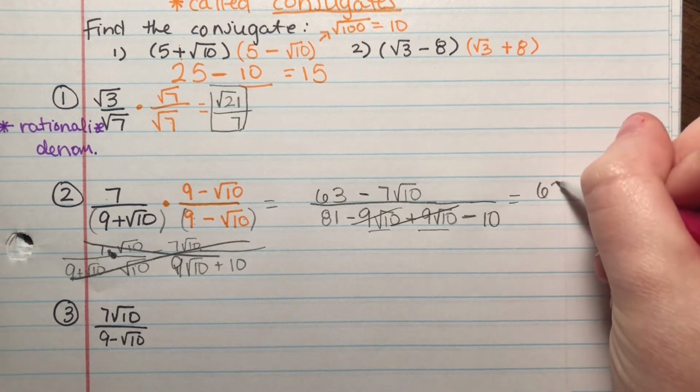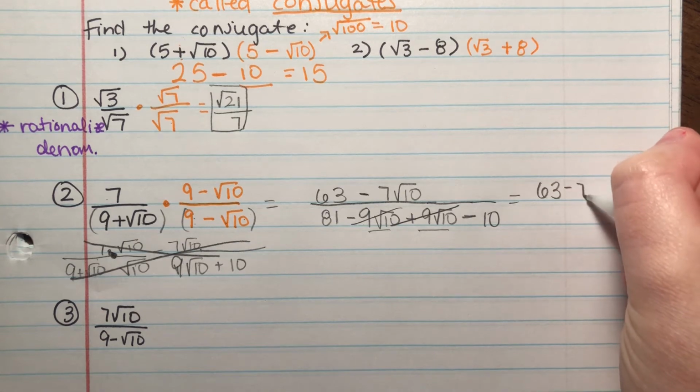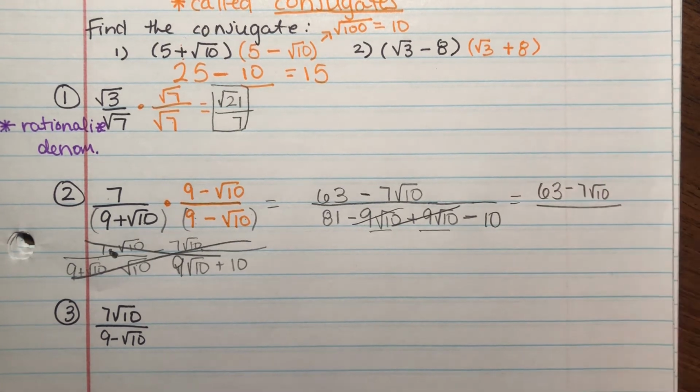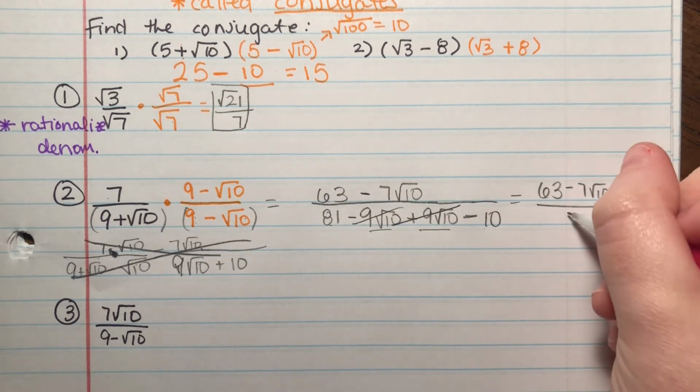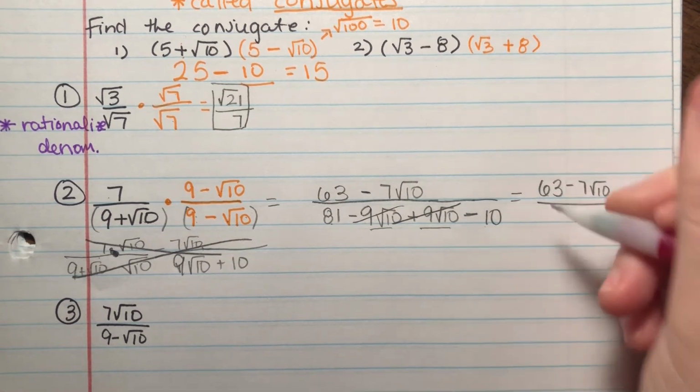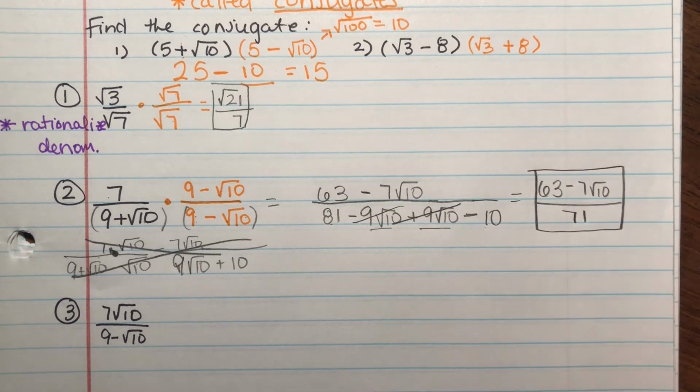So I'm going to have 63 minus 7 square root of 10 over what's left on the bottom, 81 minus 10. It's going to give me 71. So that's my final answer.